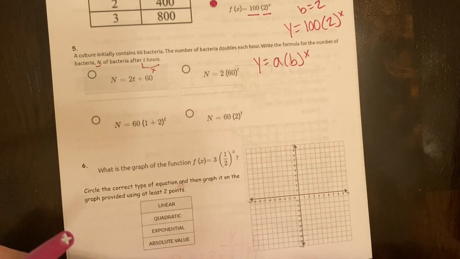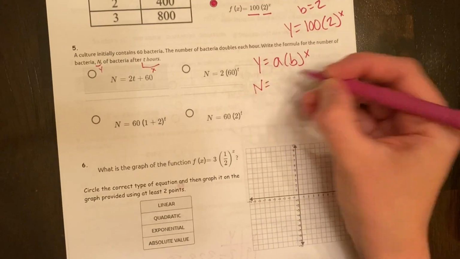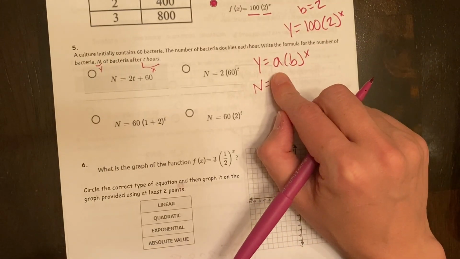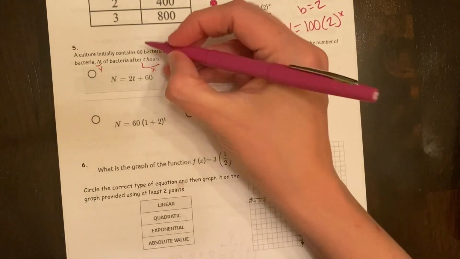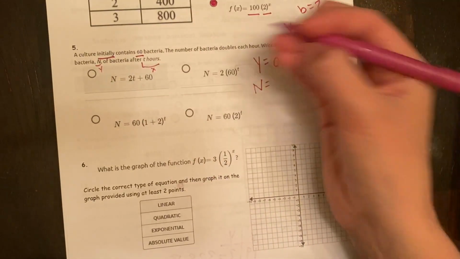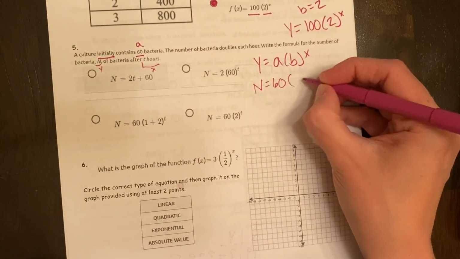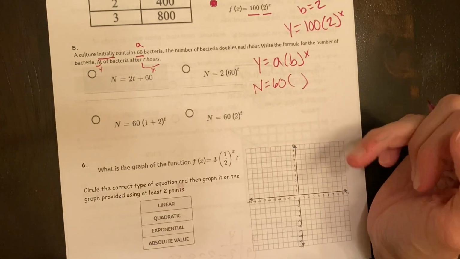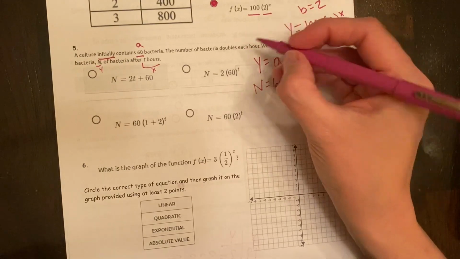Remember, in word problems, there is never going to be a C. Okay, so again, we know that Y is N, so N equals A. A is what we started with. What do we start with in this case? We started with 60. So if you see the word initially, whatever comes after that is our A. So 60. Our B, what are we changing by?